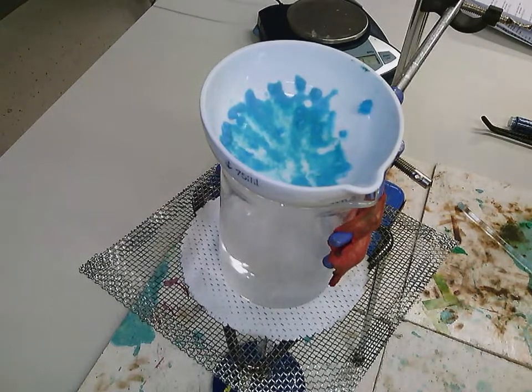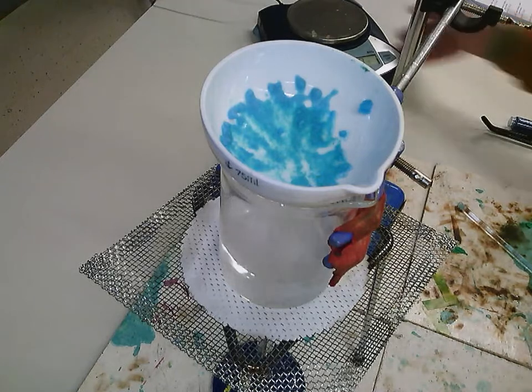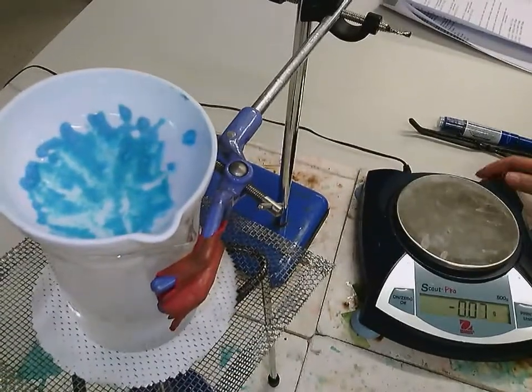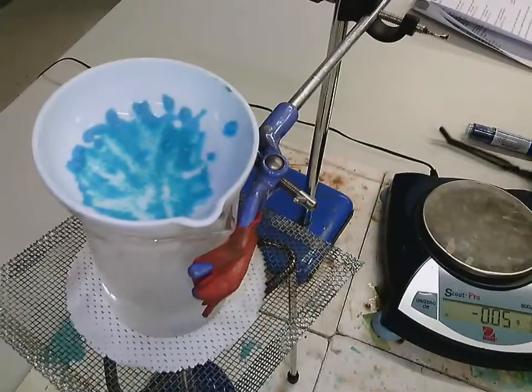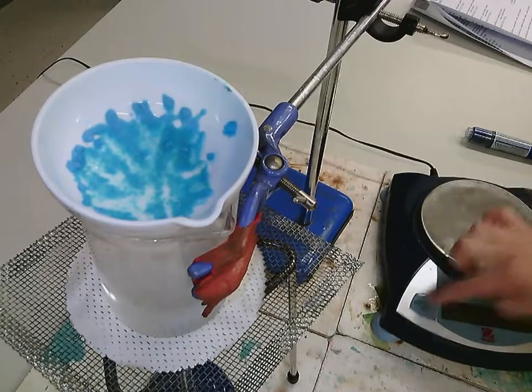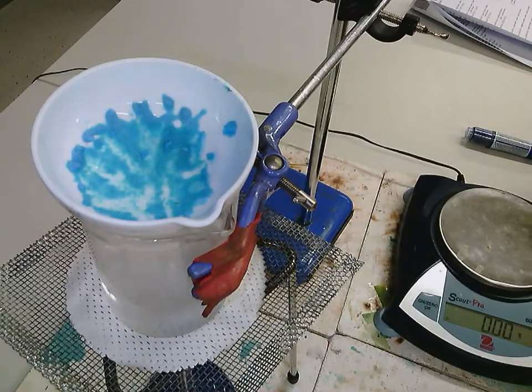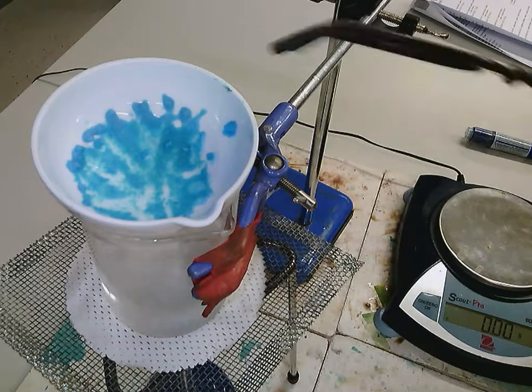Reached the point now where all the water has officially gone. So what we're going to do is start weighing. I'm going to make this 0. So using the tongs, I'm going to take it off, I'm going to weigh it.